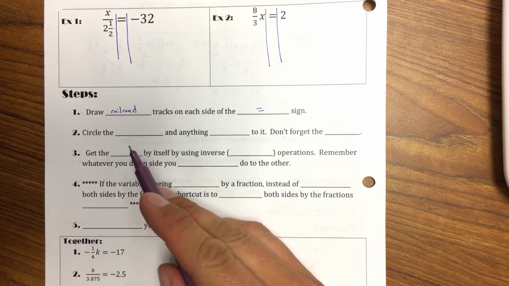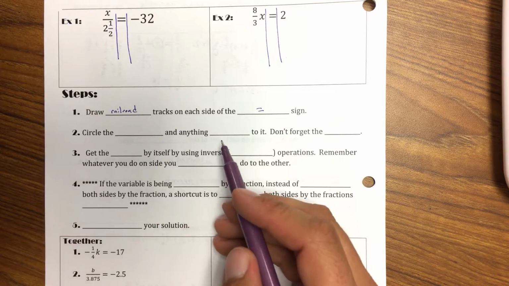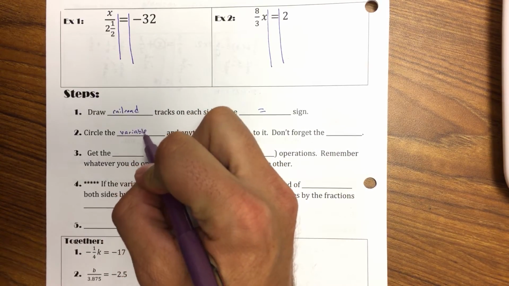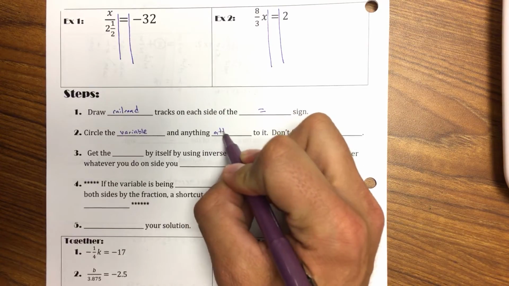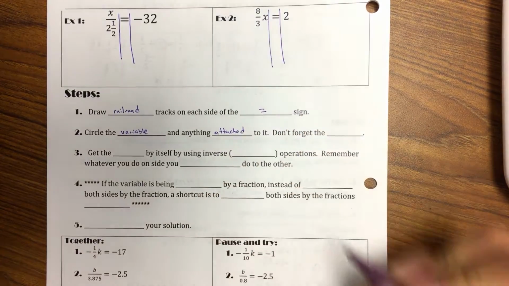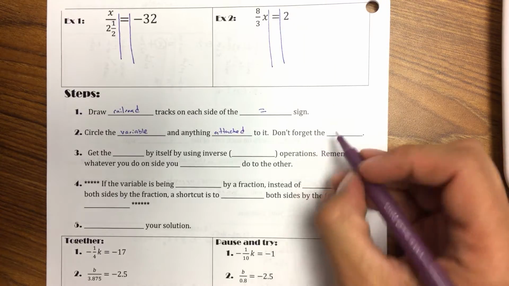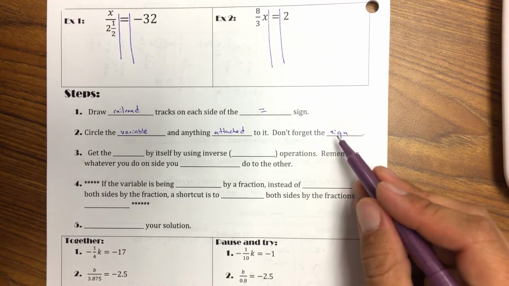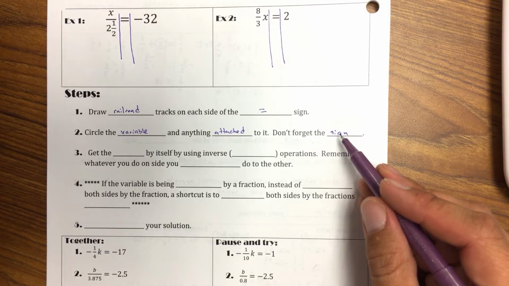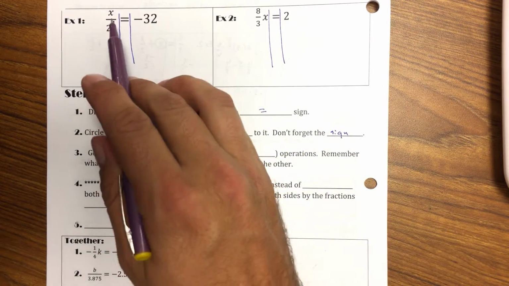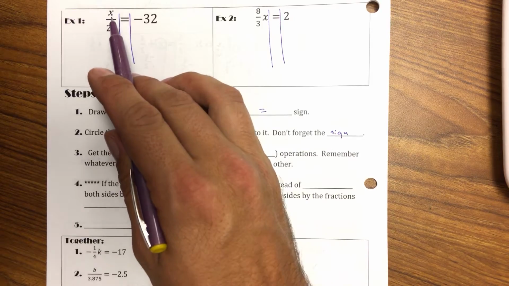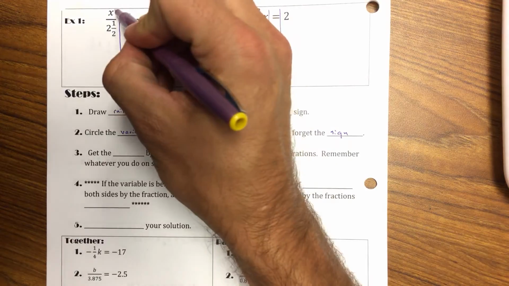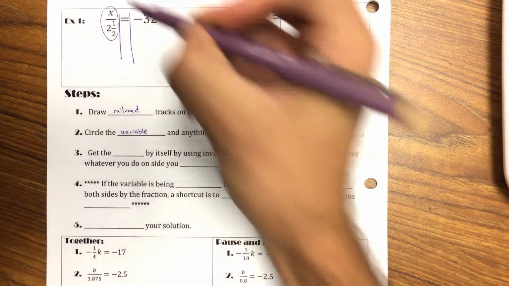All right. Step 2, circle the variable and anything attached to it. So I'm going to circle the variable and anything attached to it. And don't forget the sign in front, people, not the sign after the variable, the sign in front. Okay, so example 1, I'm circling anything attached to the x. And right now, x is divided by 2.5. Those two are attached to each other. So I'm going to circle it.